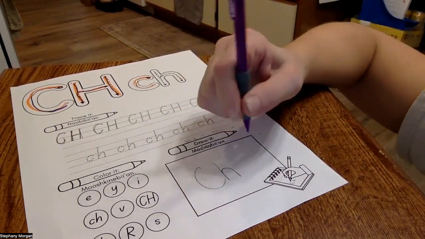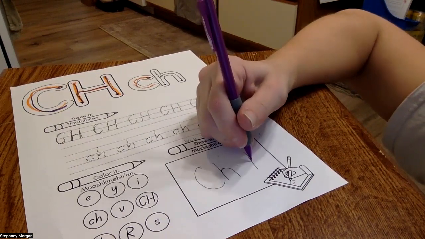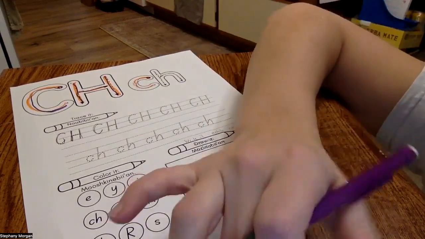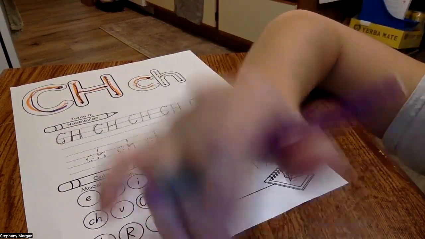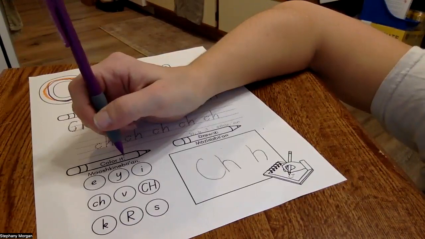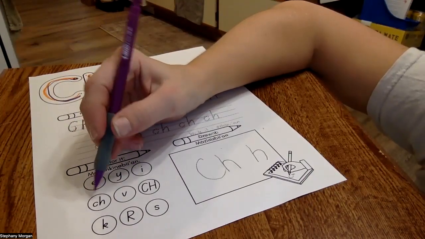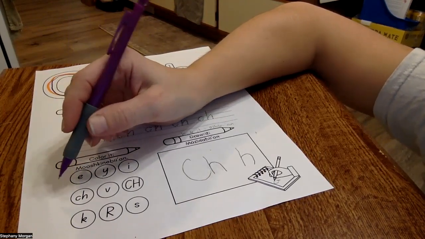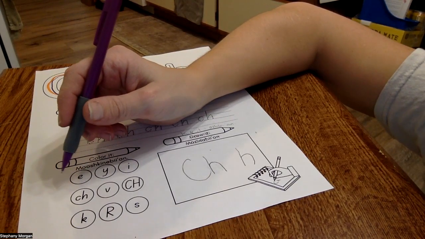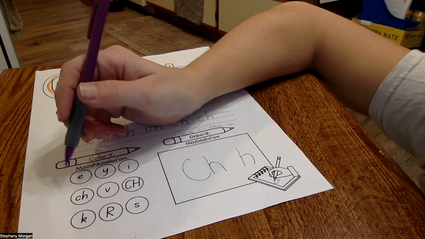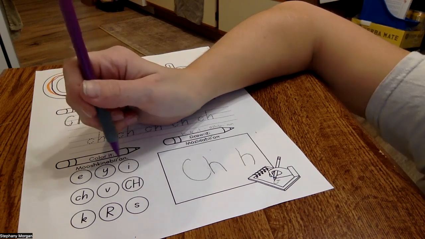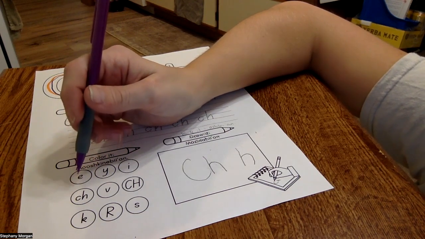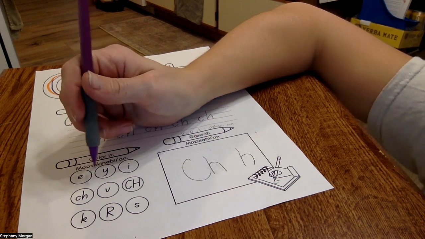You could demonstrate and say, you should write it like this. Now, what are we doing over here? We've got a variety of letters. You could say, look, find the ch and color it in.